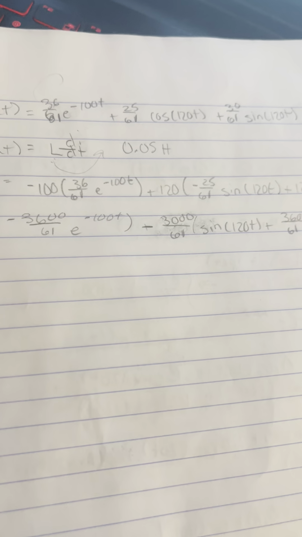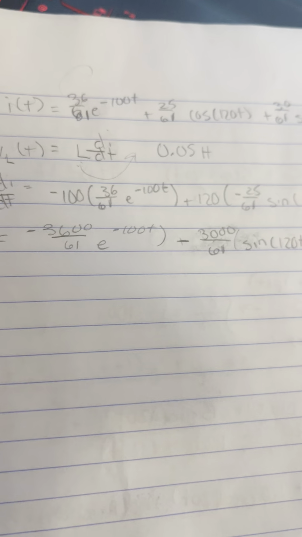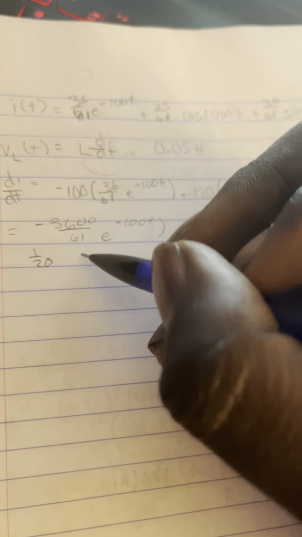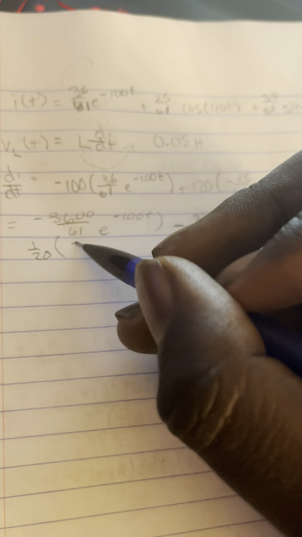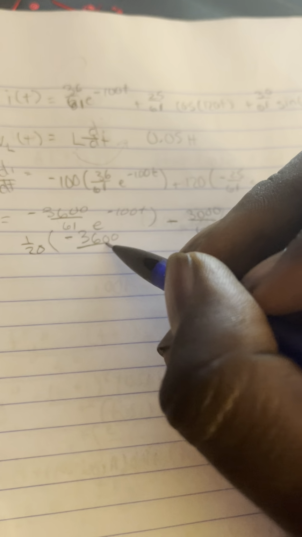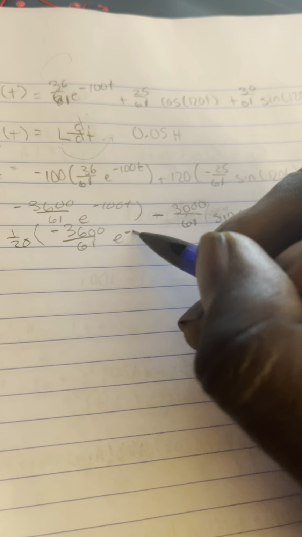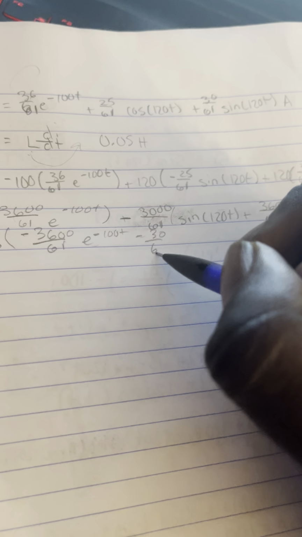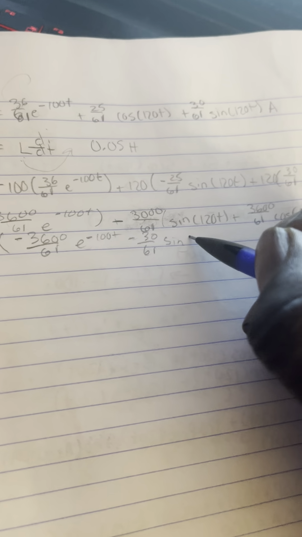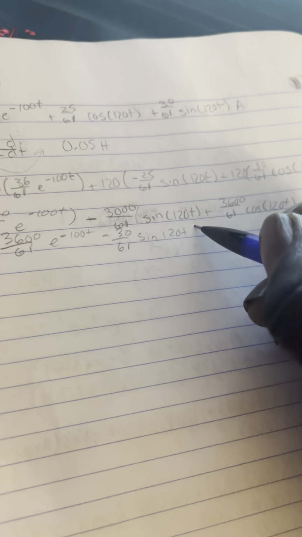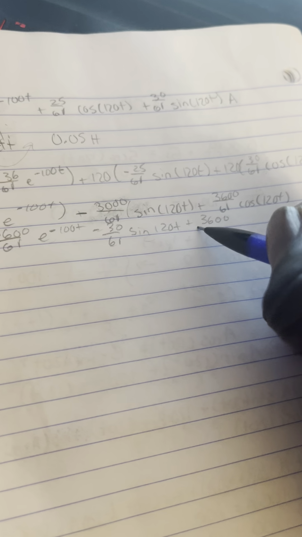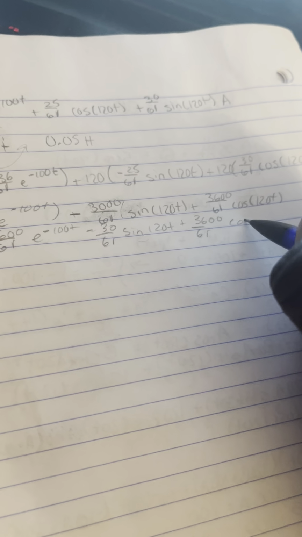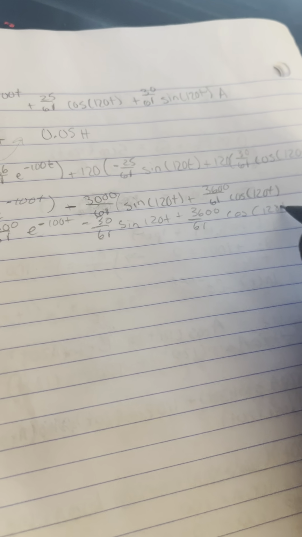Now that we have our di/dt, we're going to multiply both sides by 0.05. To save our heads, I'm going to rewrite 0.05 as 1 over 20, the equivalent fraction form, times our equation: negative 3,600 over 61 e to the negative 100t, minus 3,000 over 61 sine 120t, plus 3,600 over 61 cosine 120t.